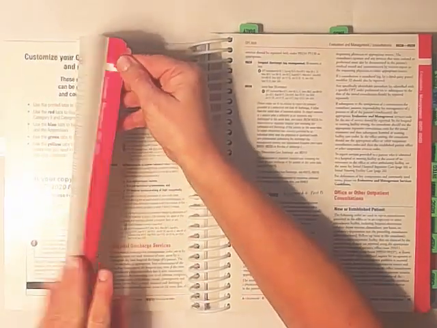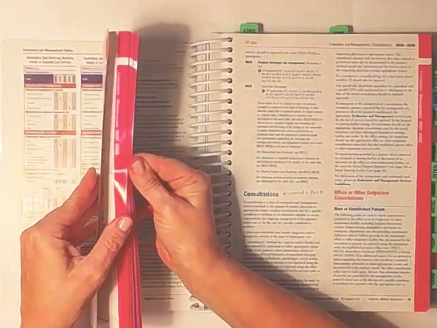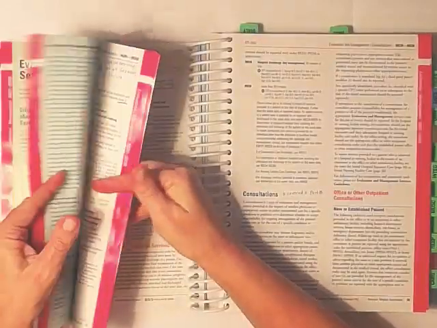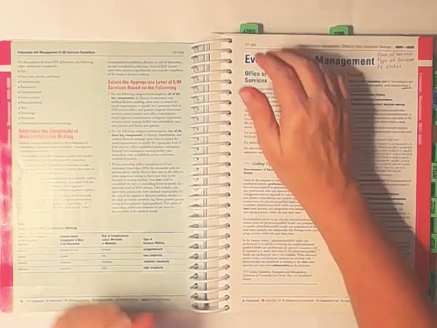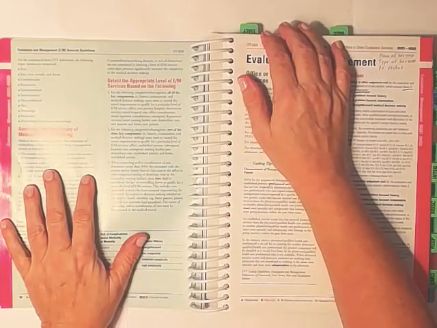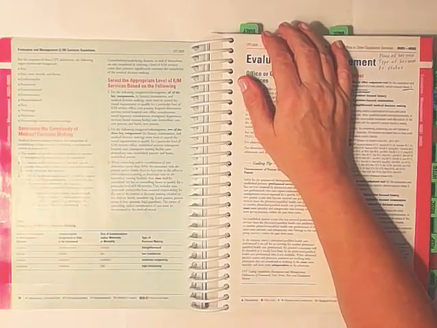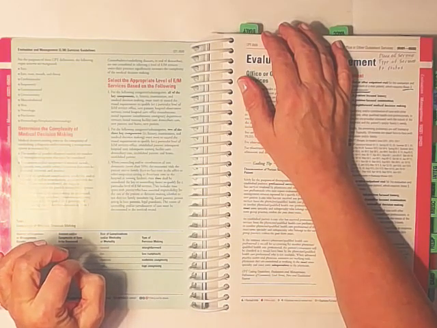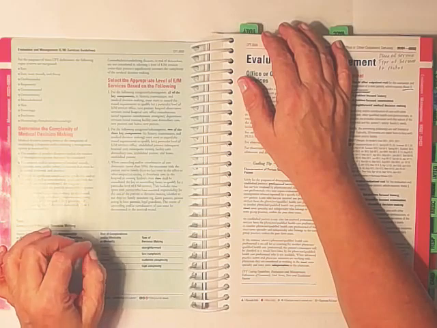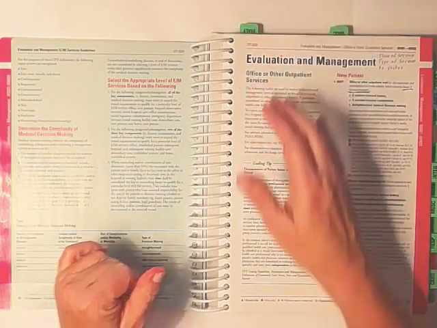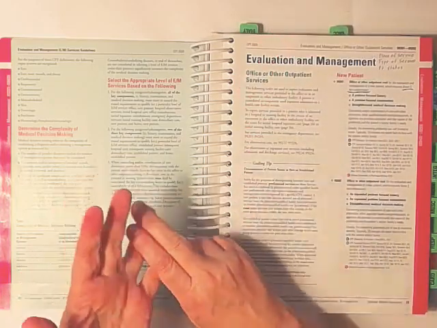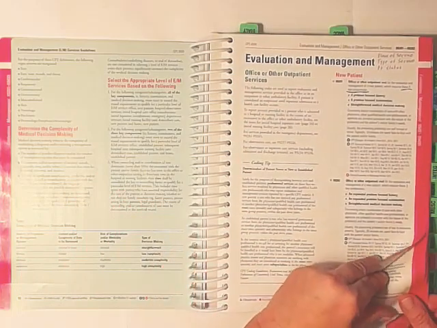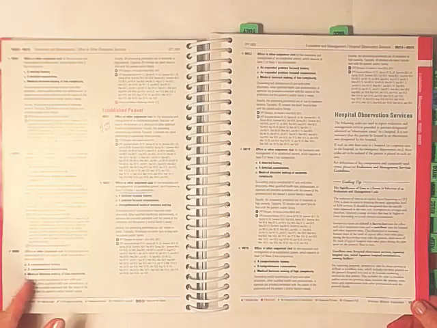Okay, let's try another one. Got to get back to the right page. Okay, patient is seen in the emergency department after she burned her hand. An expanded problem-focused history and exam were performed. Medical decision-making was low. So we have emergency room, expanded problem-focused history and exam, and low medical decision-making.